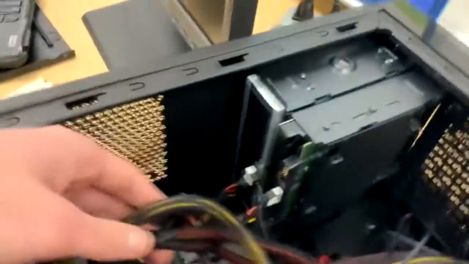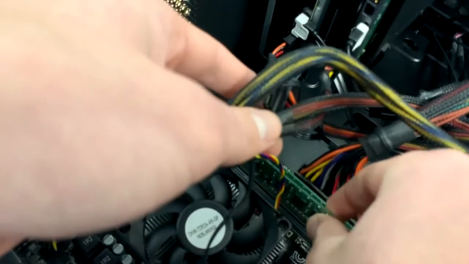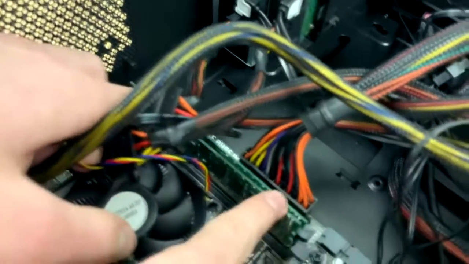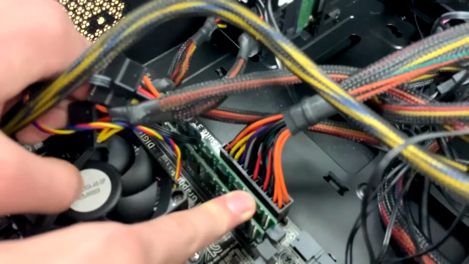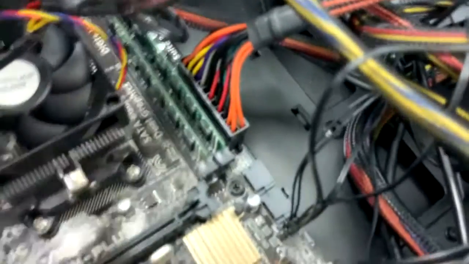Slowly and carefully place the RAM stick into the RAM slots. Notice the two hinges? Apply light pressure until the hinges automatically lock around the RAM. Then you are done.